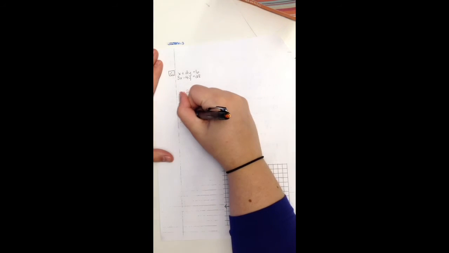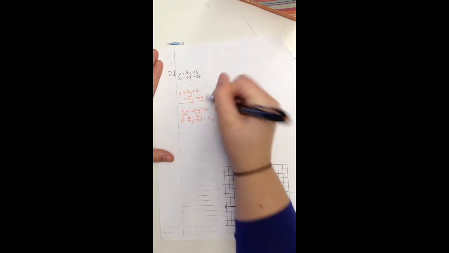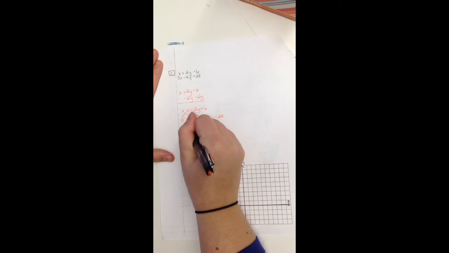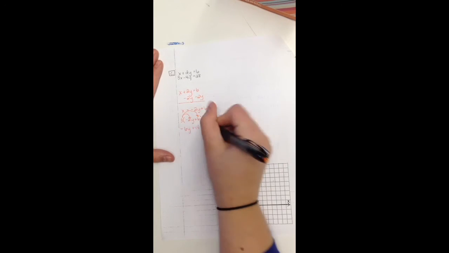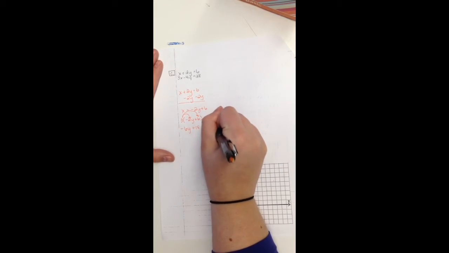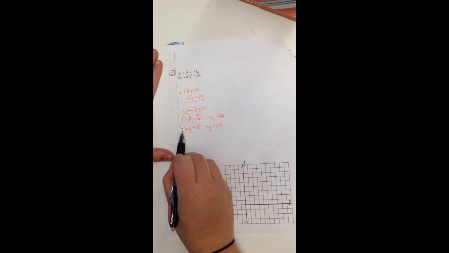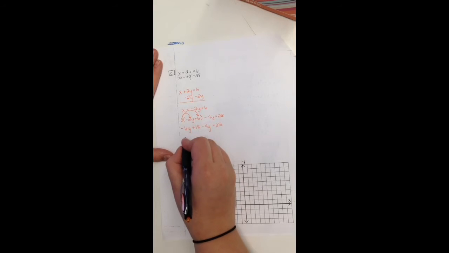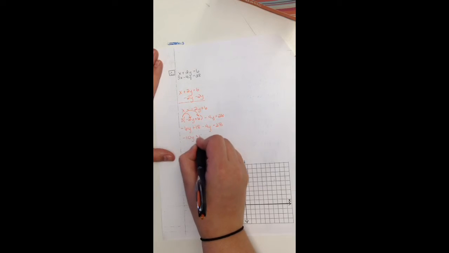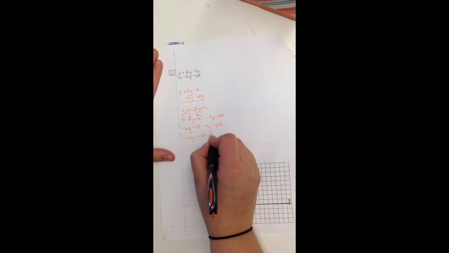Now, parentheses when you're putting these numbers in or subbing them in is really, really important because we have to get to the distributive property next, which is going to change your answer if you don't have the parentheses. So go ahead and distribute that 3 to both of those terms. Negative 6y plus 18 minus 4y equals 28. Go ahead and combine like terms. I have negative 6y minus 4y gives me negative 10y plus 18 equals 28.